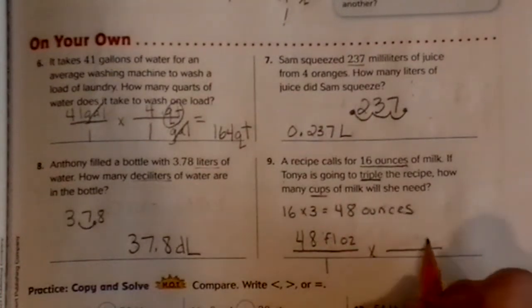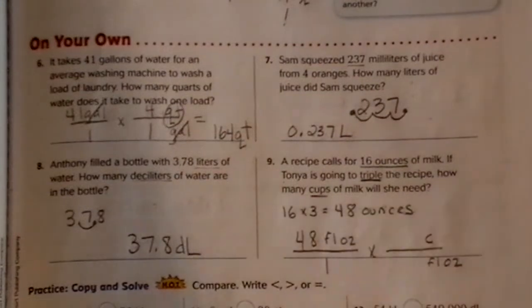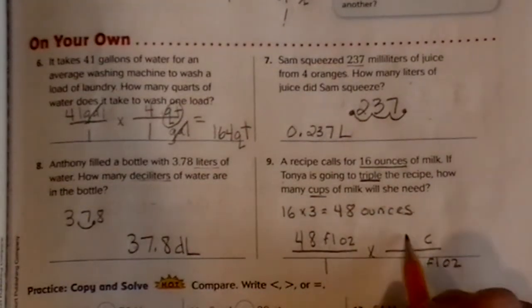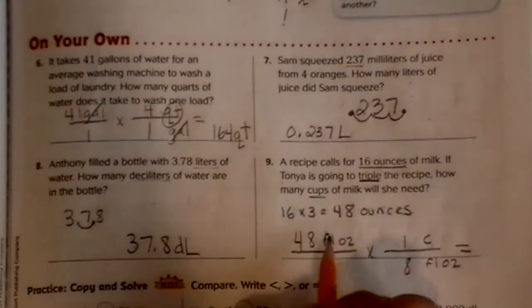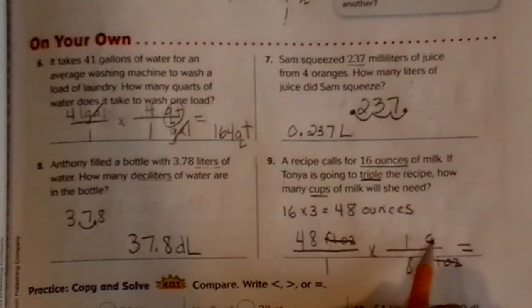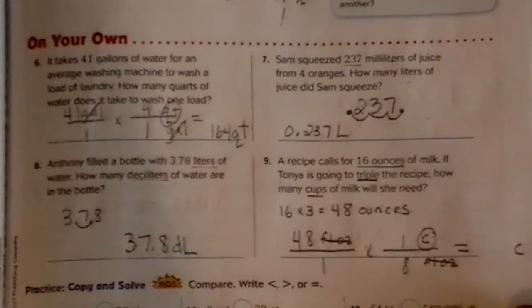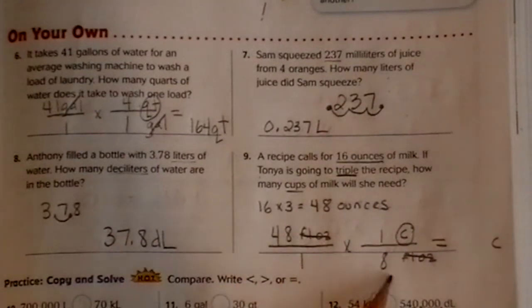We want to end up with cups, so my cups goes on top and my fluid ounces goes on the bottom. Well, there are 8 fluid ounces in every 1 cup, and now we can multiply. Fluid ounces cancels each other out. I'm left with cups, so I can put my C over here. Oh, we can't really see that. Let me slide over. And then we know that 48 is a multiple of 8.